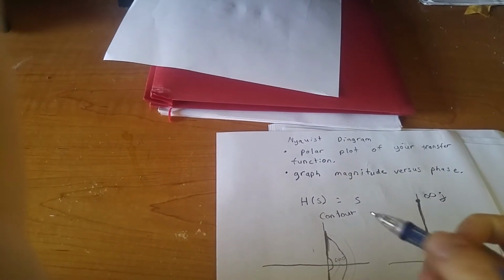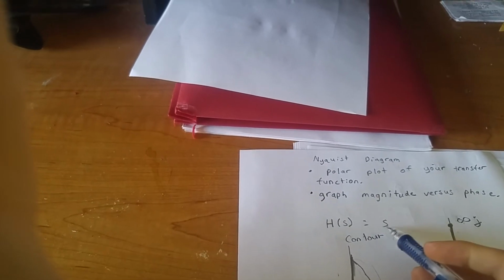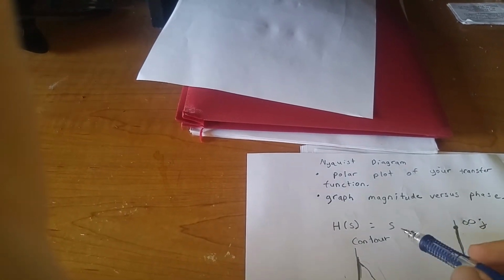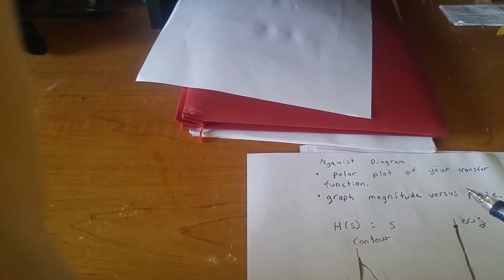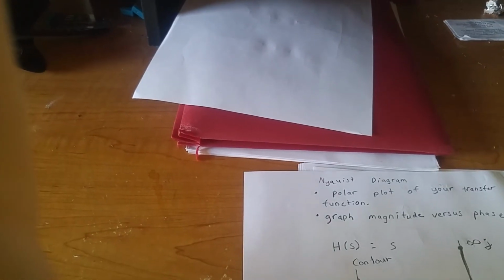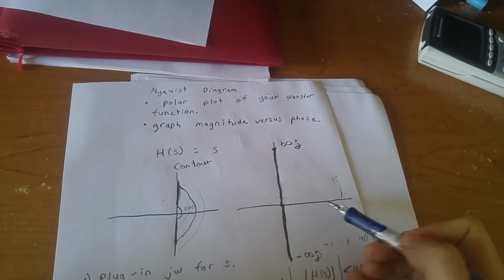Well, let's say that I plug in omega equals... If I want to know what's in the left side of this graph, I need to figure out how to get my angle to equal -180, okay?